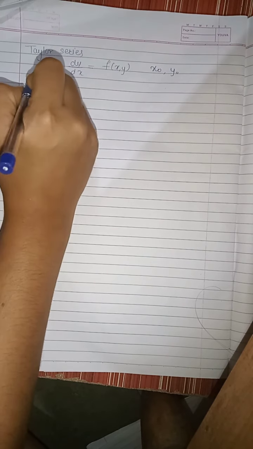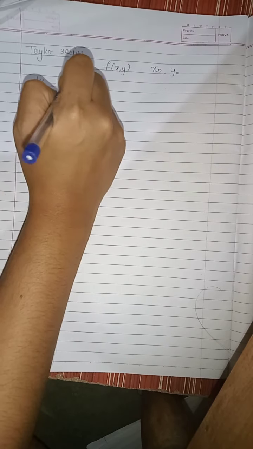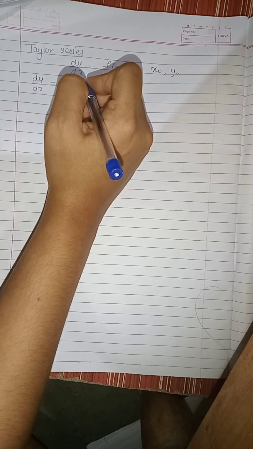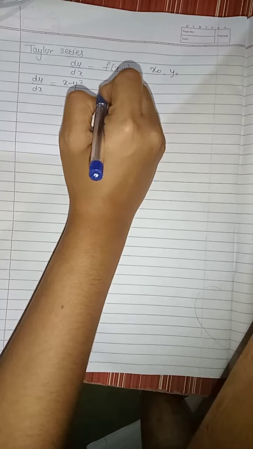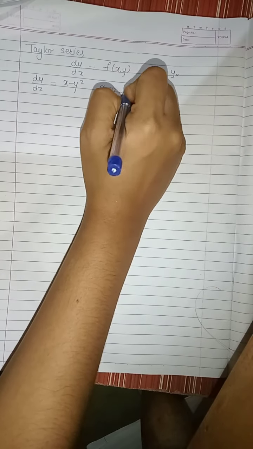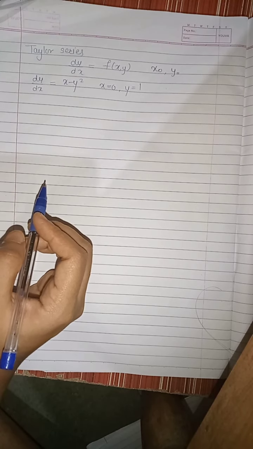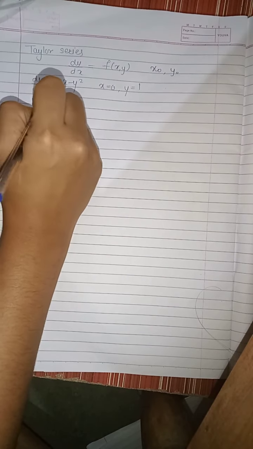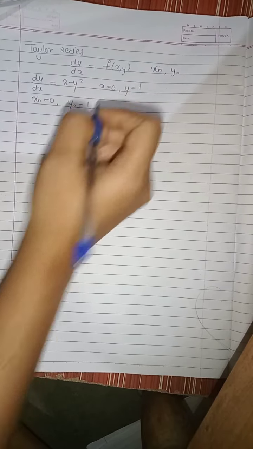So suppose you are given a function dy upon dx equals x minus y square. This is the given ODE or differential equation, and the initial condition is x equals 0 and y equals 1. So now we have to use Picard's method to find the values of other initial conditions. As we can write, x0 equals 0 and y0 equals 1.